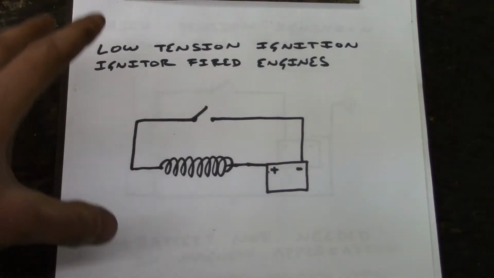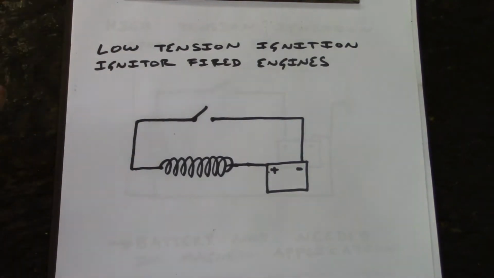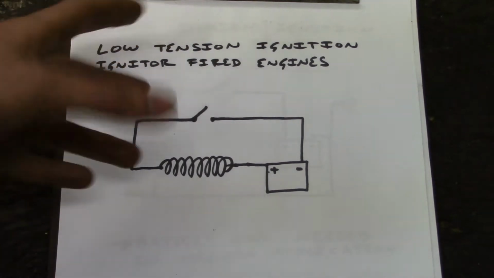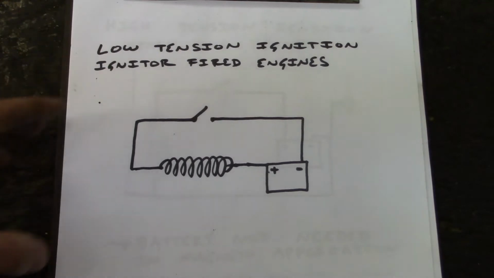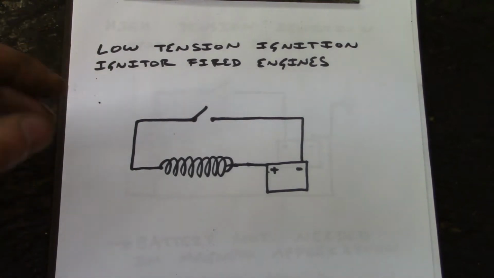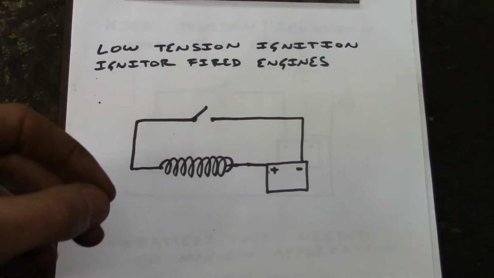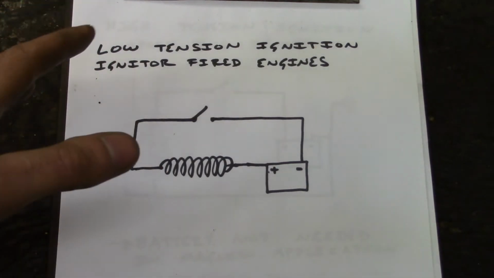Here is the most basic form of electric spark ignition. This is low tension ignition, and low tension ignition is used solely on igniter fired engines. And I'll show you what an igniter looks like in a minute. I don't have any here in the shop with me.